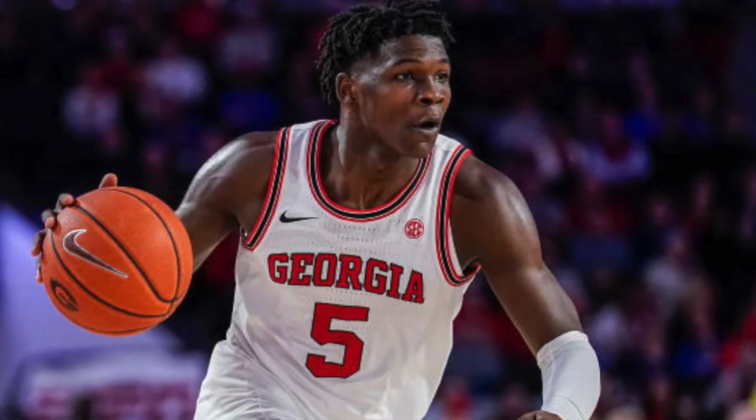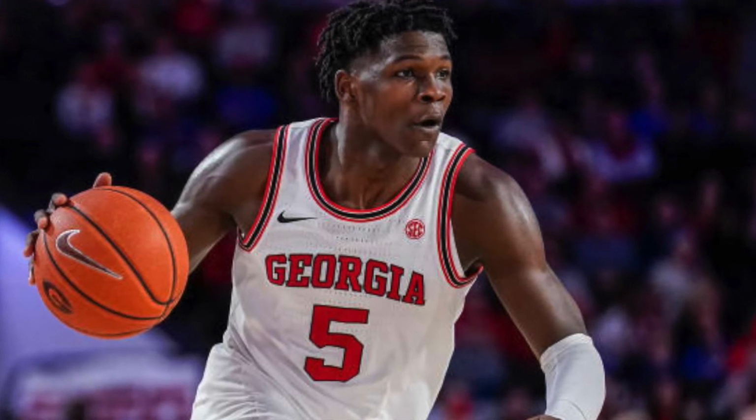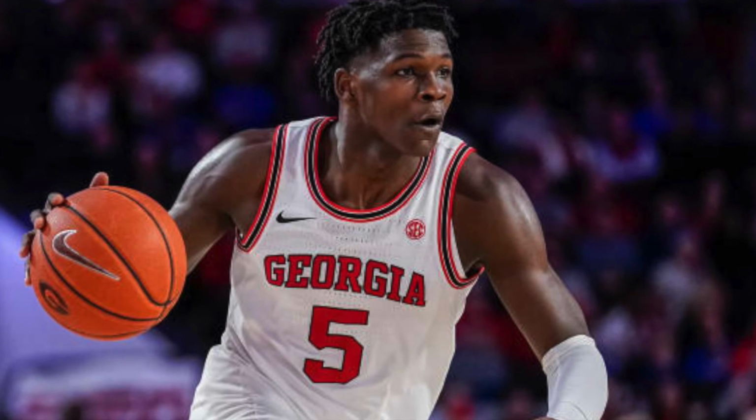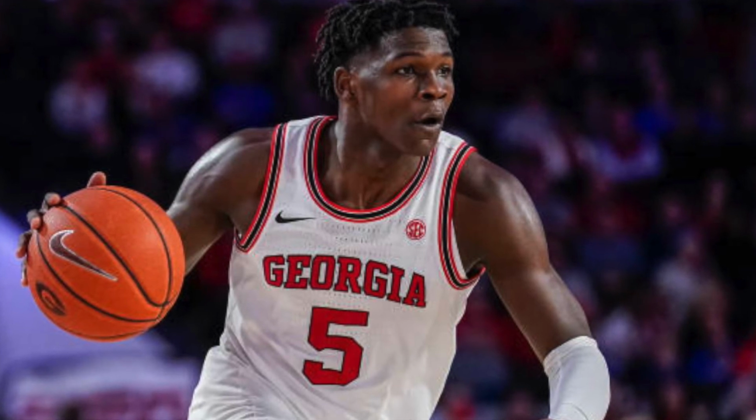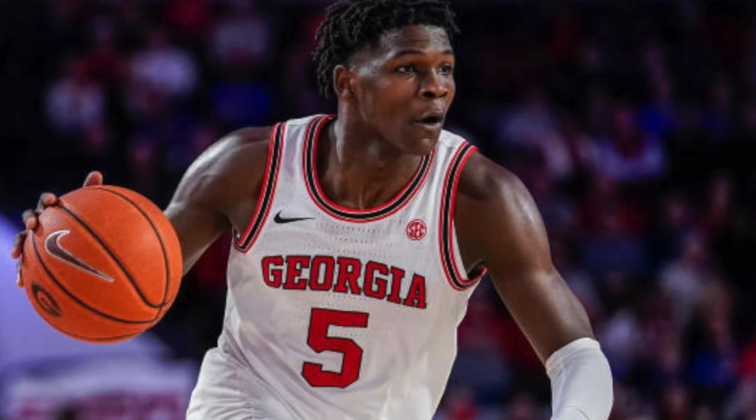It's an SEC tournament game. There's no excuse for this kind of defense. Despite his physical tools and raw scoring ability, if I'm an NBA team, I have a hard time justifying picking this player number 1 or maybe even top 3.